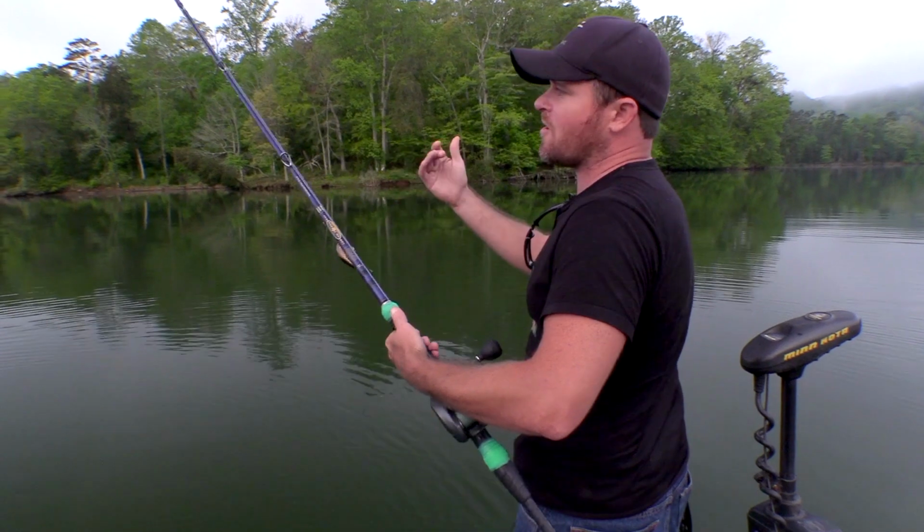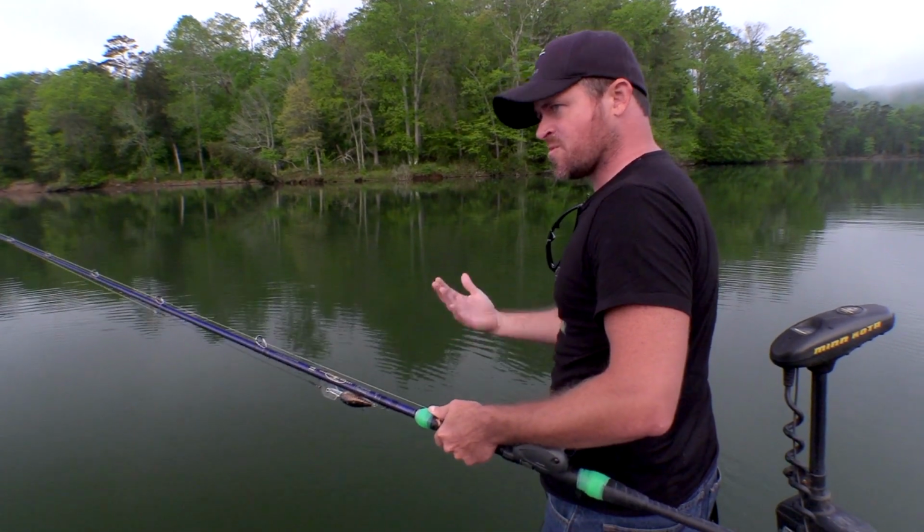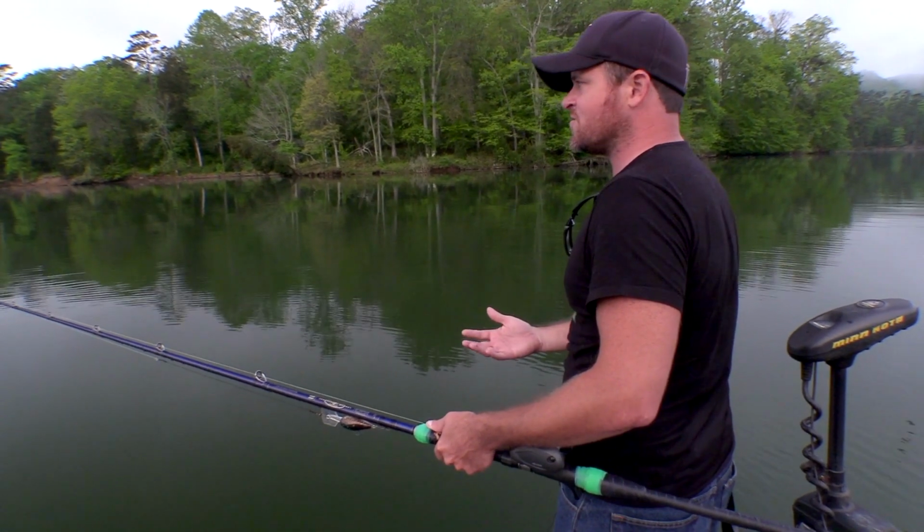I'm fishing structure right now. When I say structure, I mean topography. I don't call trees structure. Structure is topography. Trees on structure are part of structure. Trees in and of themselves are not structure.